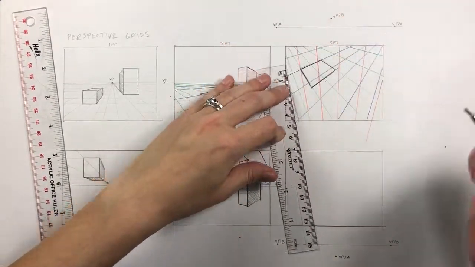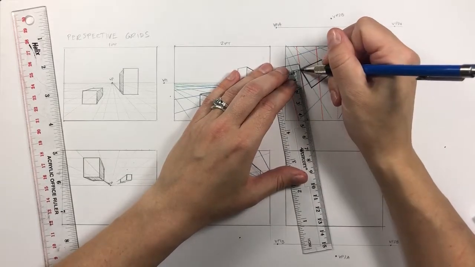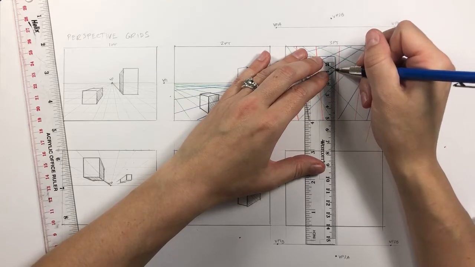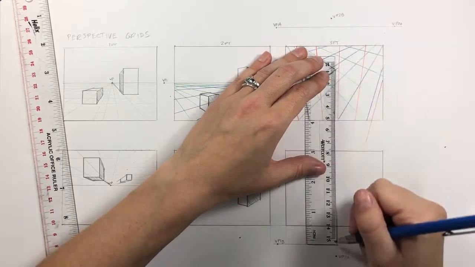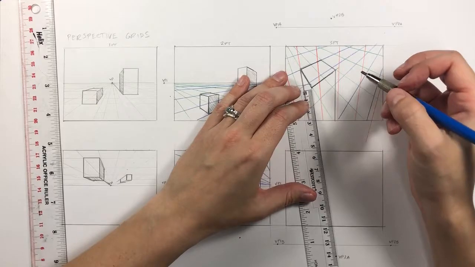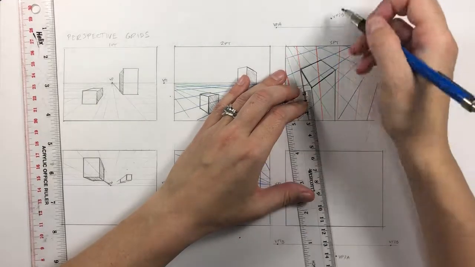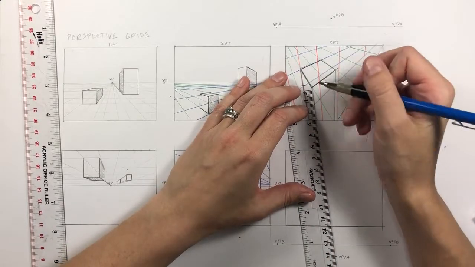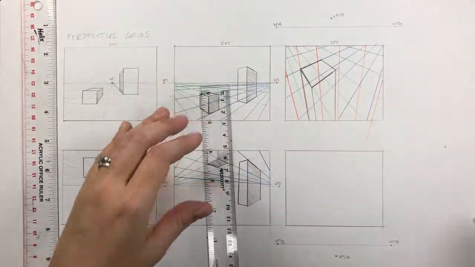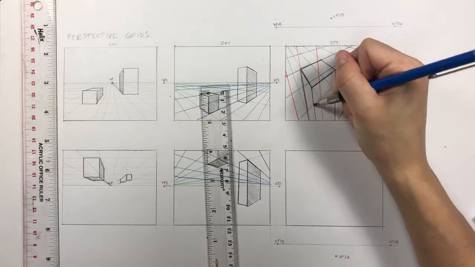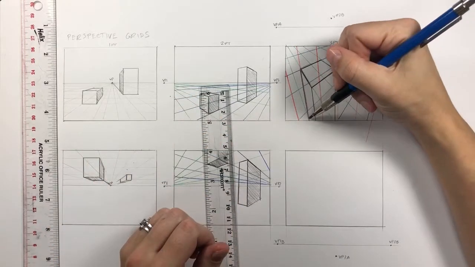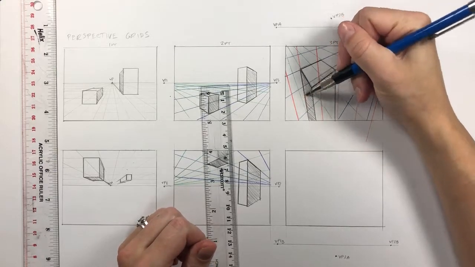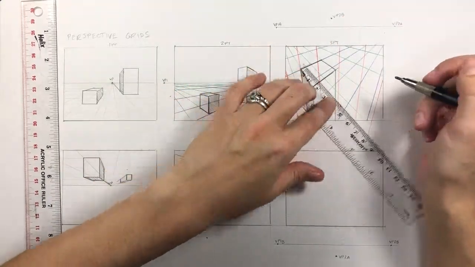So this is the top of a building, and then the side would be this. And so these are going back to our vanishing point. Remember, the vanishing point is directly in the center of the page. It's not off to the side, it's always right through the center. Okay, so now we've got one building. And then let's do another one.